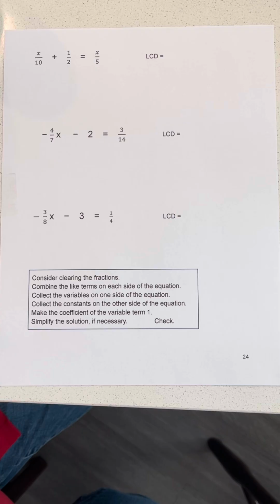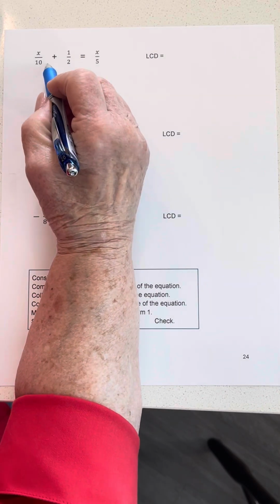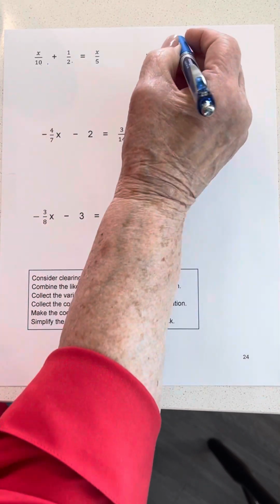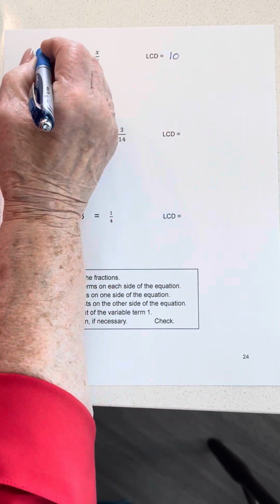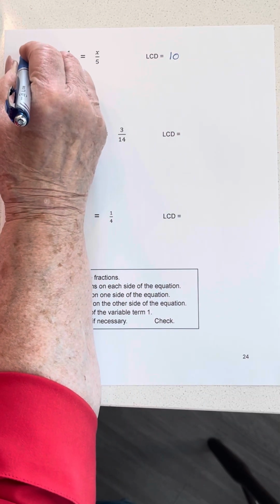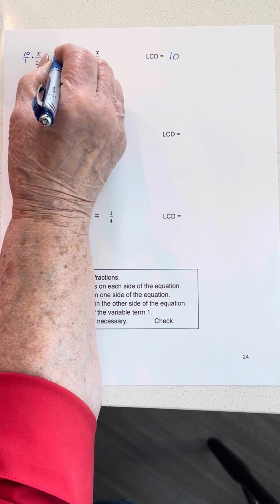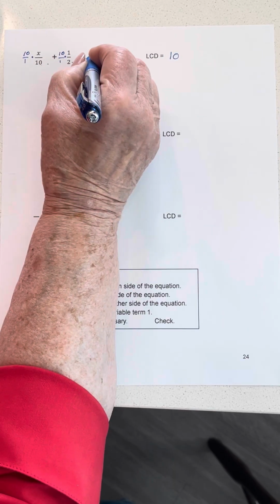Okay, we've got 3 more of these to do. They're really not that hard. What we're really doing, the hardest part is picking out the common denominator. And then after that, it's a matter of canceling out the denominators and solving a whole number problem. So we have 10, 2, and 5. Can we use 10? I think so. So we're going to multiply everything on both sides by 10 over 1.